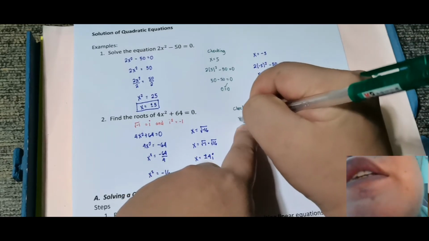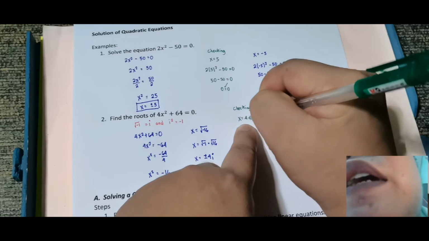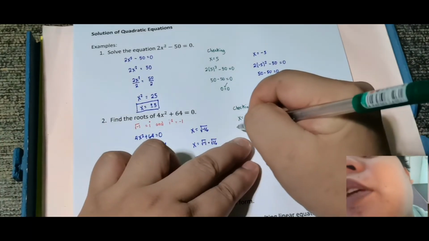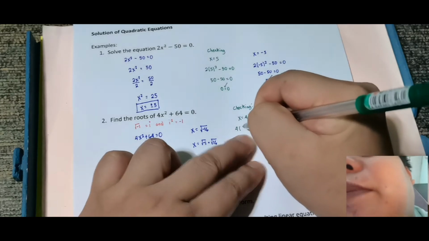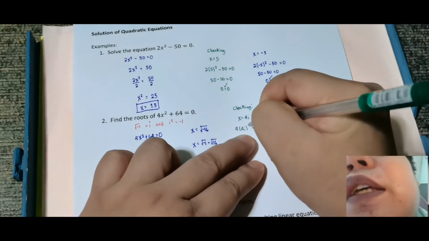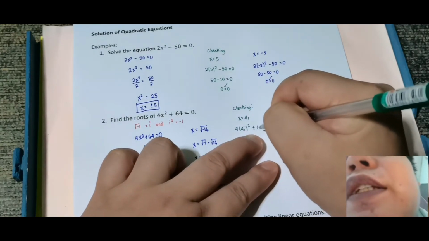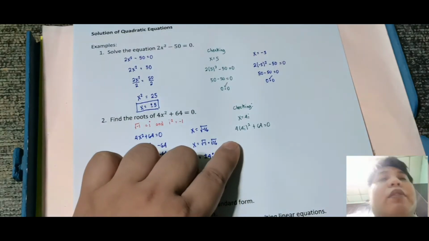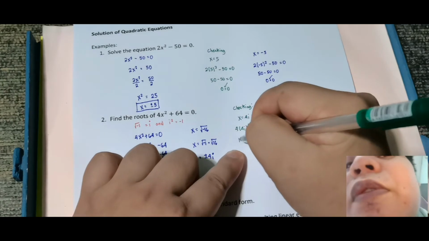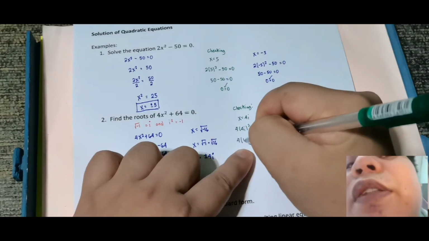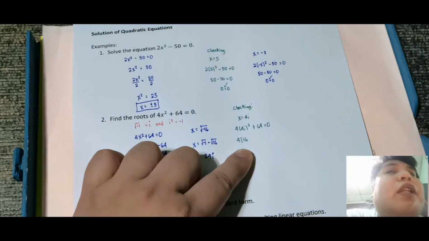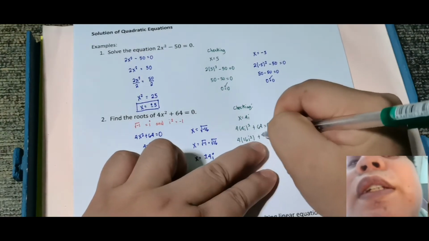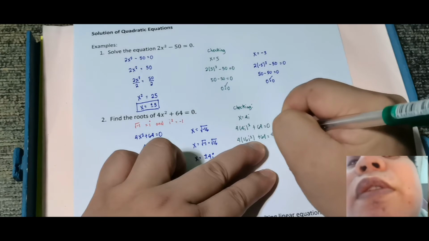So whenever x is equal to positive 4i, okay, then substitute natin dyan. So this is 4x squared, 4 times (4i) raised to 2 plus 64 is equal to 0. Okay, note that this is 4 times 16, no? That is 4 raised to 2 is 16. i raised to 2 is i squared. Okay, then plus 64 is equal to 0.